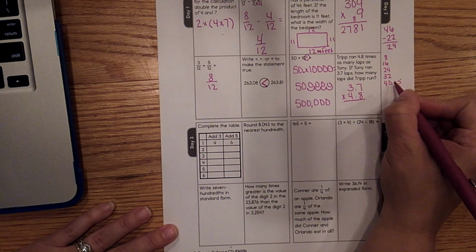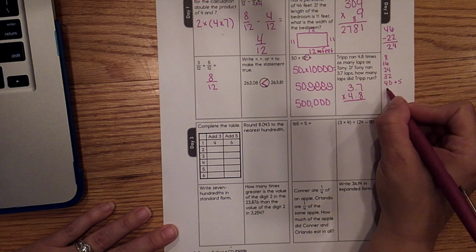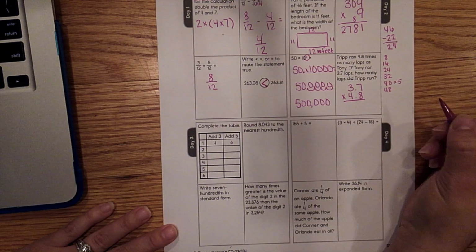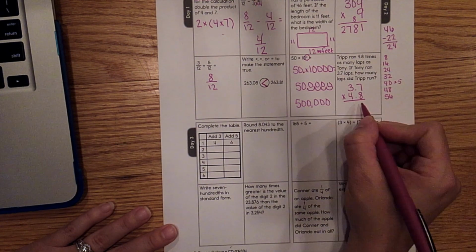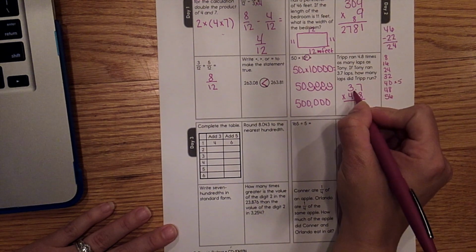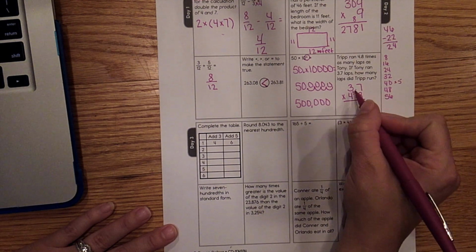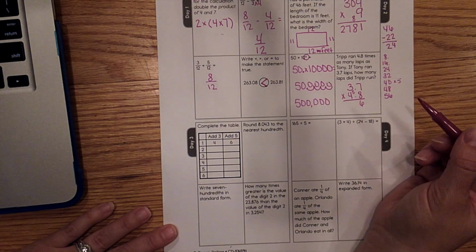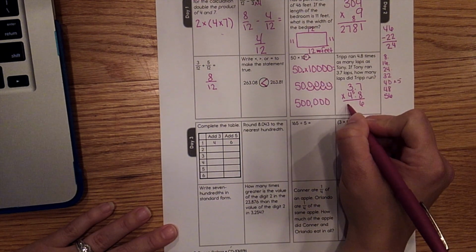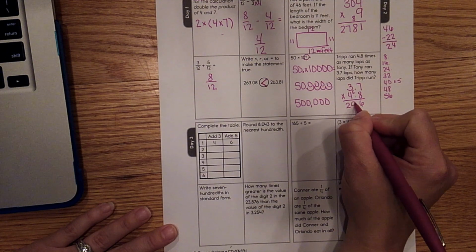That's times 5. 1, 2, 3, 4, 5. Then 48, then 56. So 56 would be the seventh one. 6, I'm going to regroup my 5. 8 times 3, well, I already have my 8 skip count. 1, 2, 3, 24. Plus 5 more is 29.